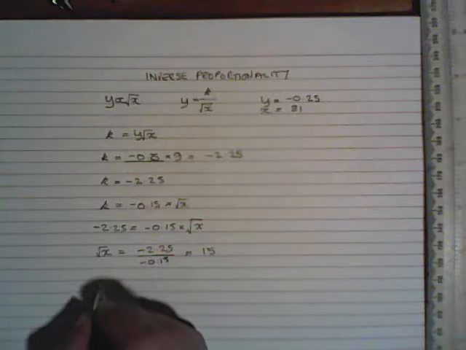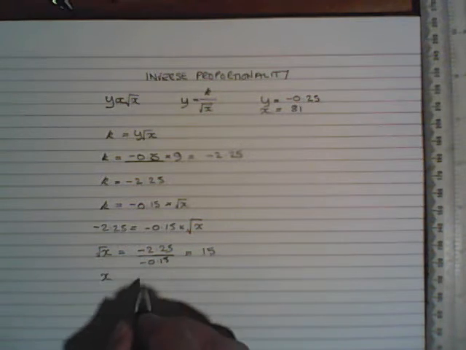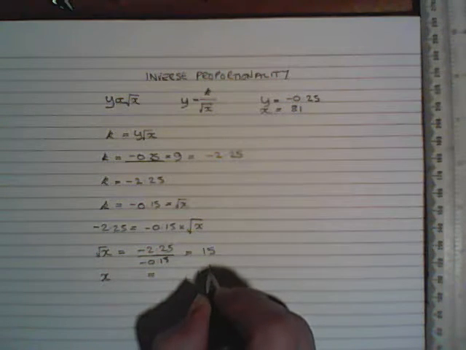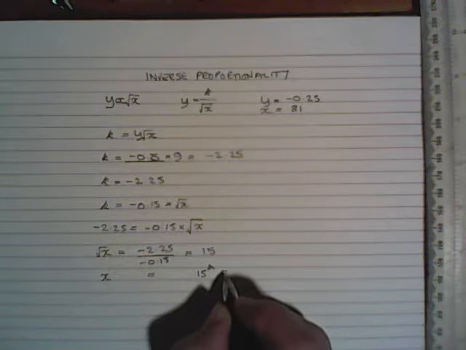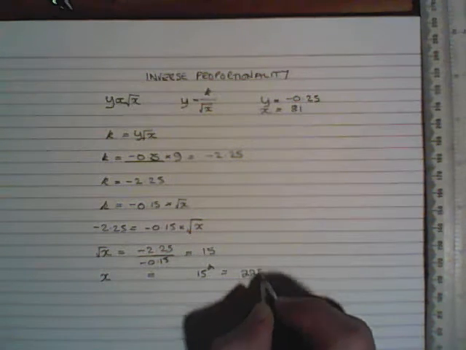Therefore, if we square both sides, the square root of x squared is simply x. And that equals 15 squared. And if you just plug that into your calculator, you'll find that equals 225.